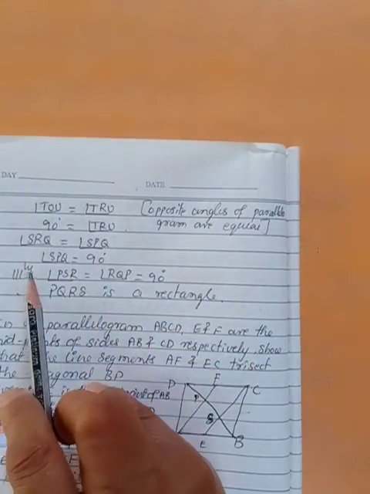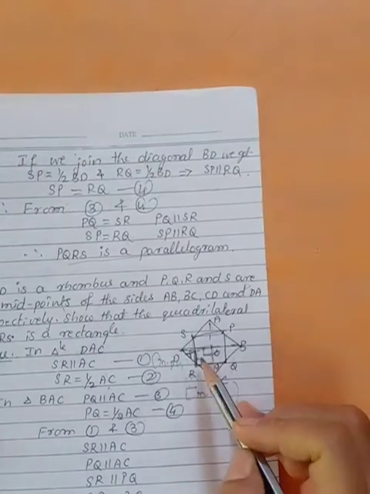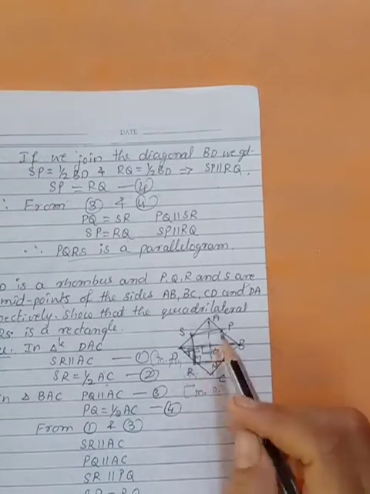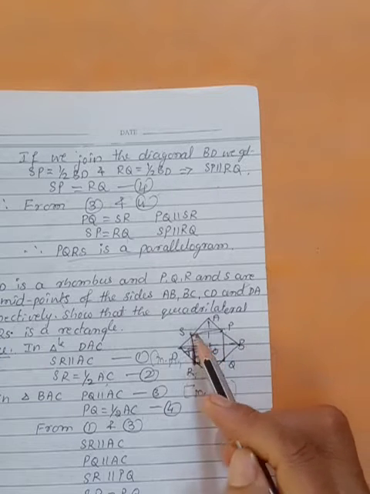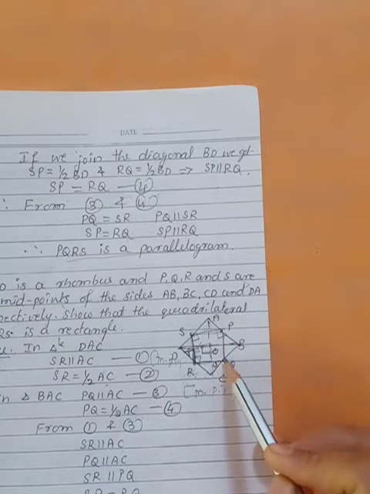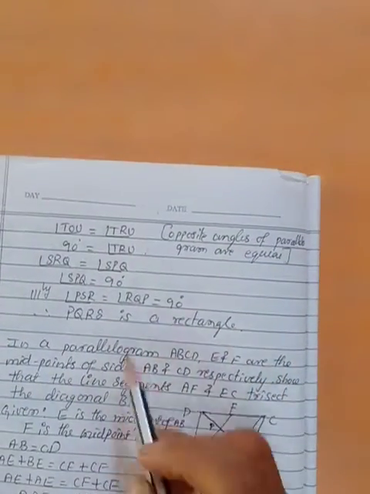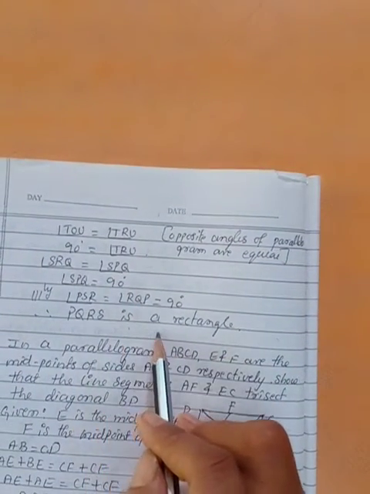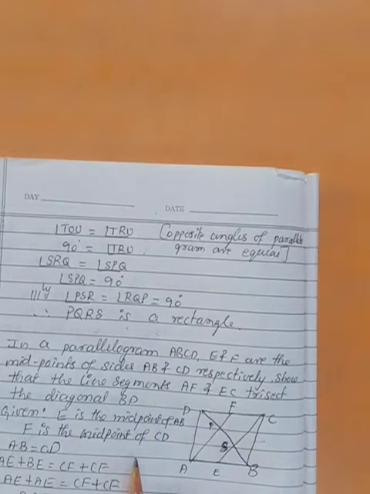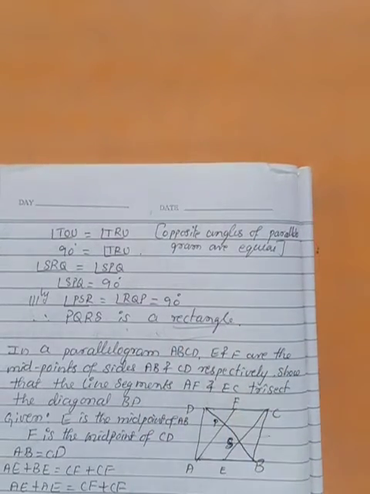In the same way, if we go with this angle also, even this will become 90 by the same way. Even this also 90 and this also. All the angles become 90 degrees. Therefore, PQRS is a rectangle. Got it? So, this is the proof.